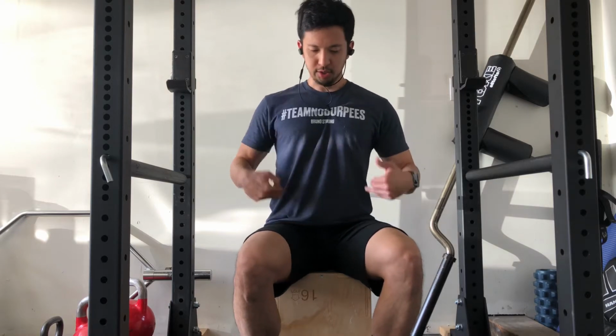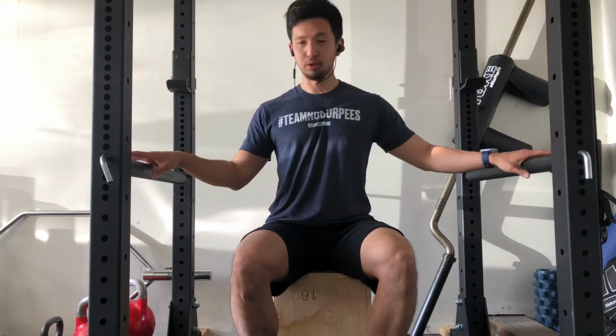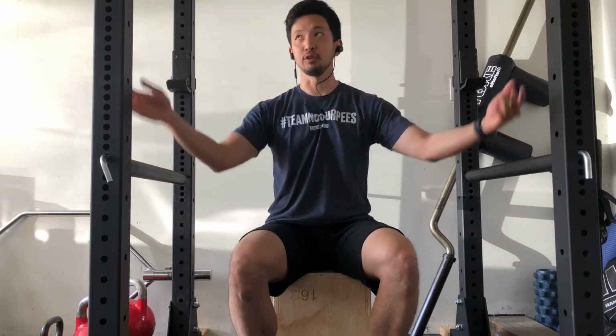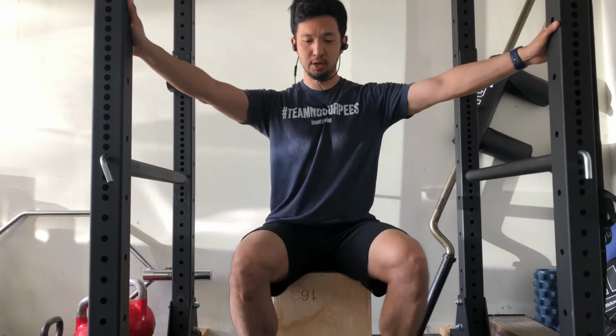And so it's trying to figure out why it's occurring, is it even a problem, and then finding the right solution to improve it. So the first thing we want to address is, could it be a mobility issue? So let's start with the hip. You're going to sit nice and tall. If you want, you can hold on to something, either a set of chairs, or if you have a rack, you just hold onto the rack.